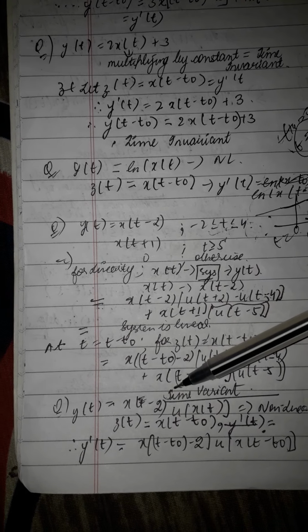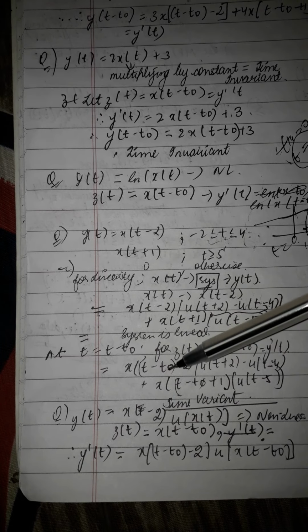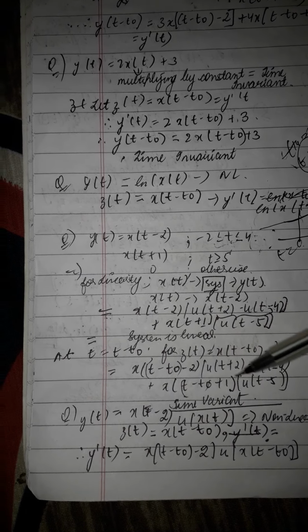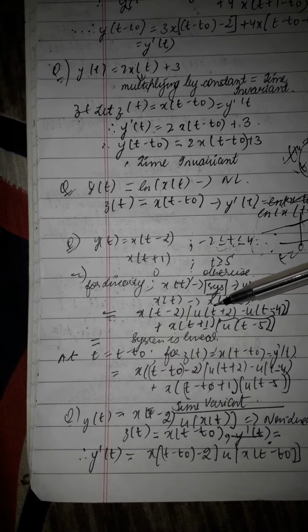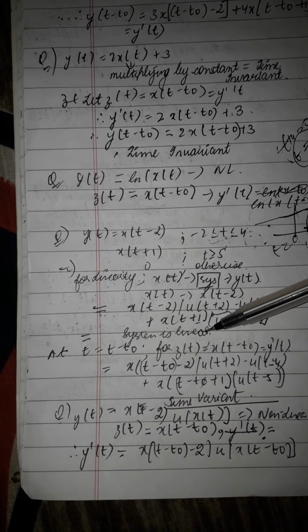So we can check that at t minus t naught we are getting a value that is different from this value. So it is time variant.